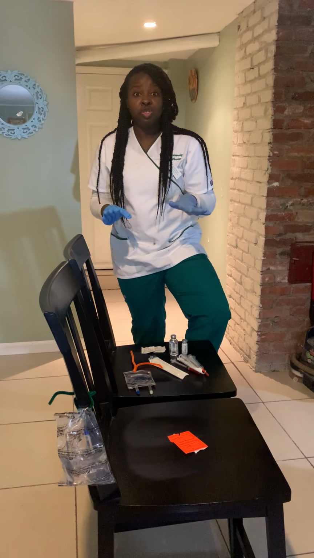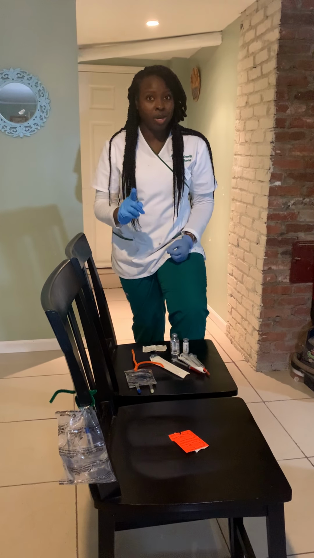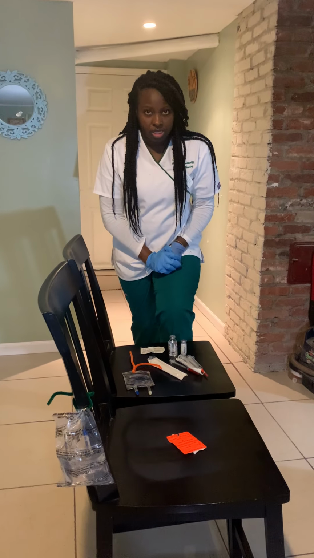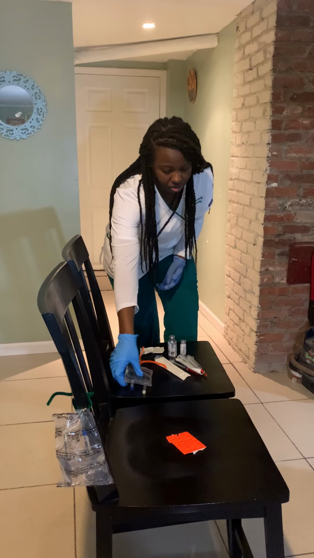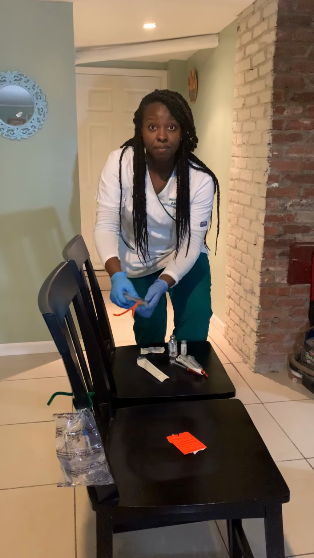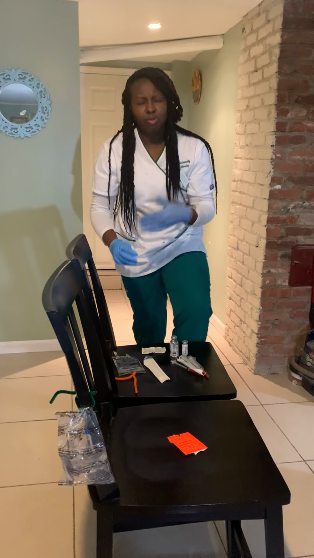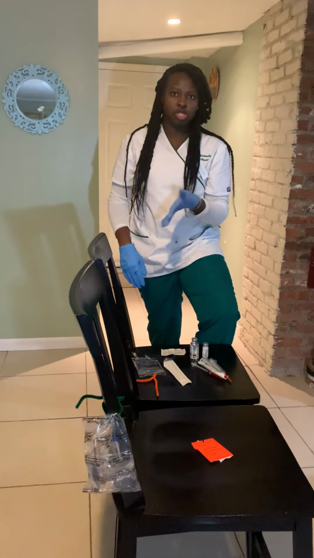Then I'll use my other syringe to withdraw 1 ml of the medication and insert that into this pouch, which will now become my piggyback, which I will bring to my patient room to administer.